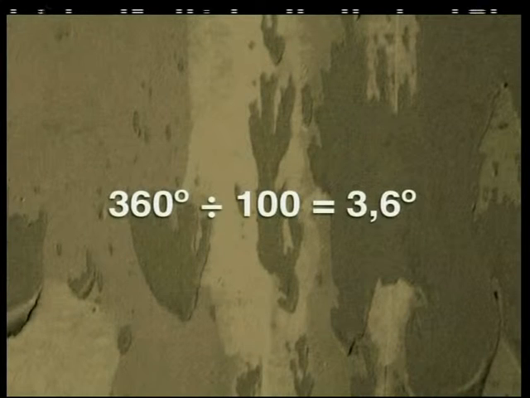So isn't that 360 degrees divided by 100? Correct again. 360 divided by 100 is 3,6. So that tells us that 3,6 degrees on our pie chart represents one person.